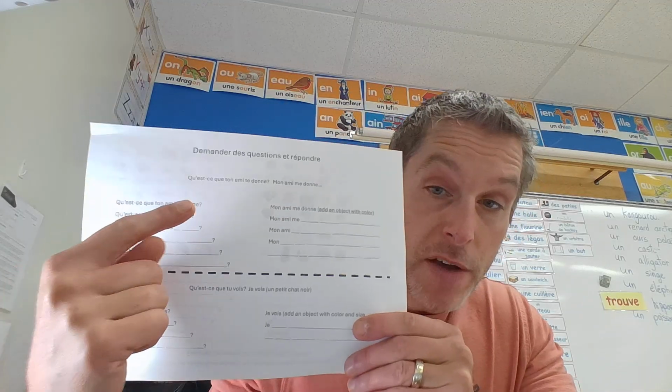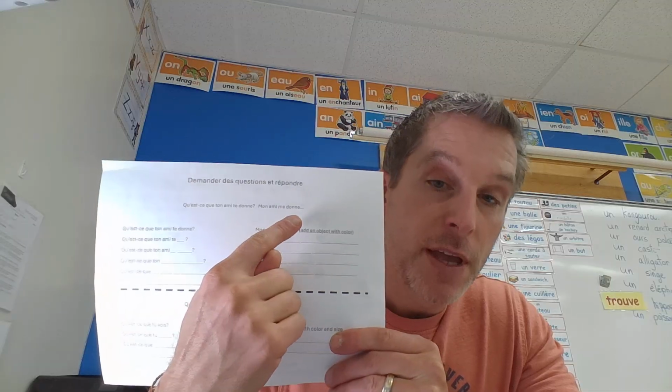So for example, here, sorry about the light. Here, you have the first question: qu'est-ce que ton ami te donne? So what does your friend give you? And the answer, mon ami me donne. And then here, the 3 little dots are because in class, your child had to add words to that. So, mon ami me donne. They could pick a word from the class here or a word that they knew in French.